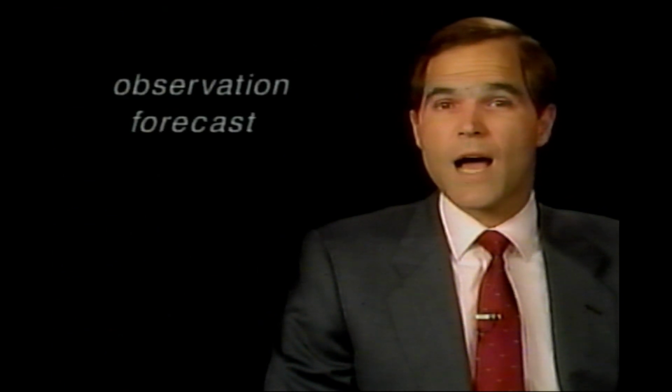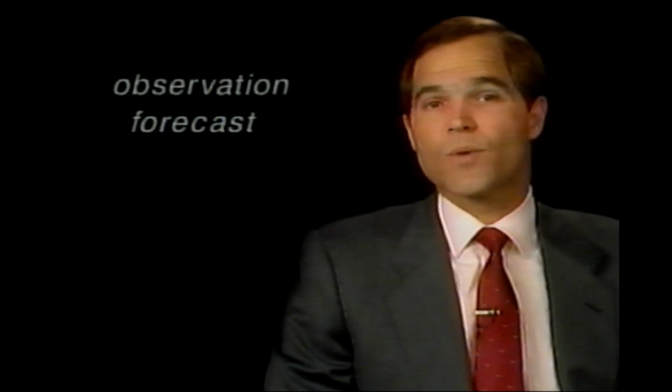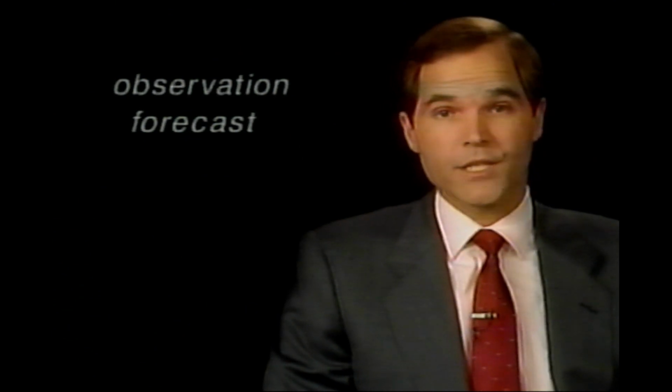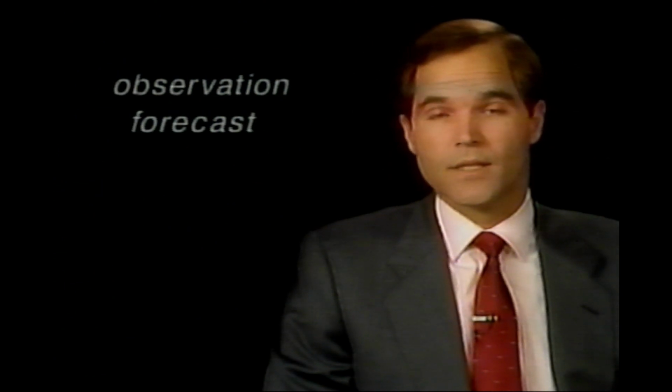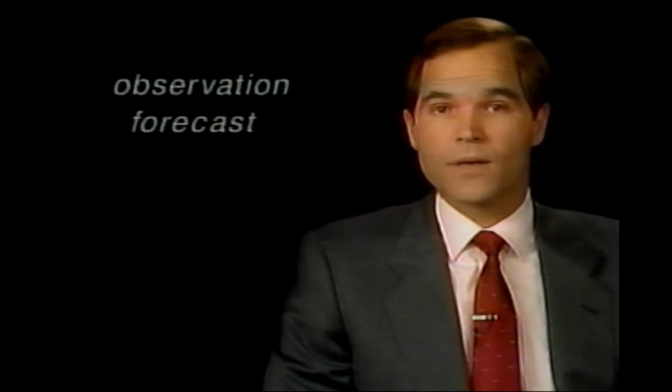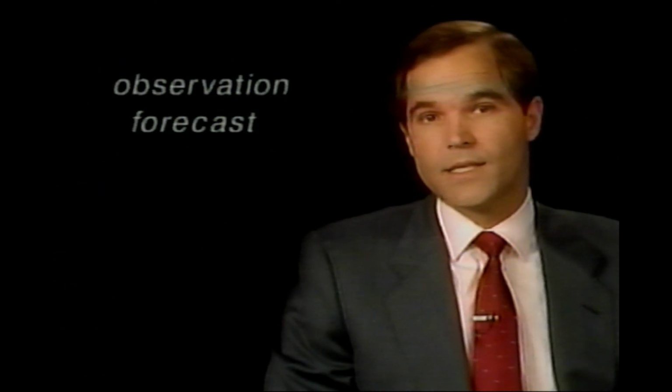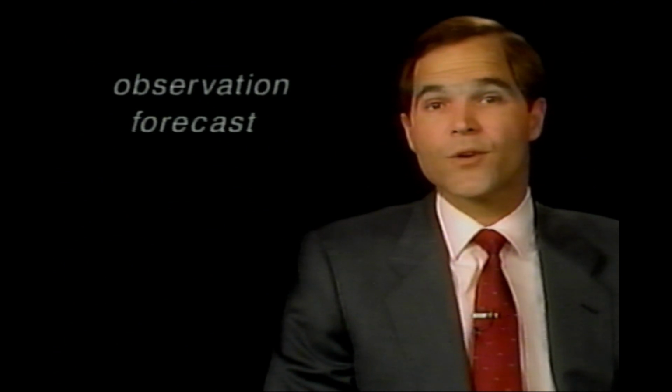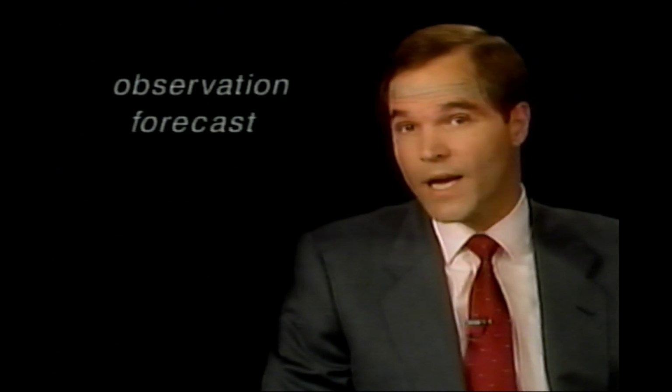The first is called an observation. This is a report of actual weather conditions as they're occurring. The second type of weather report is called a forecast. This is a calculation of weather to exist at a specific time in the future.